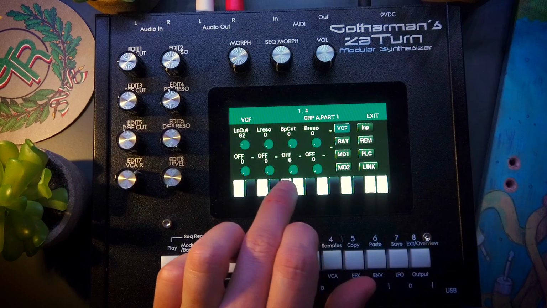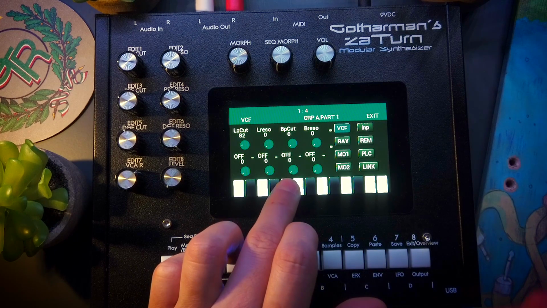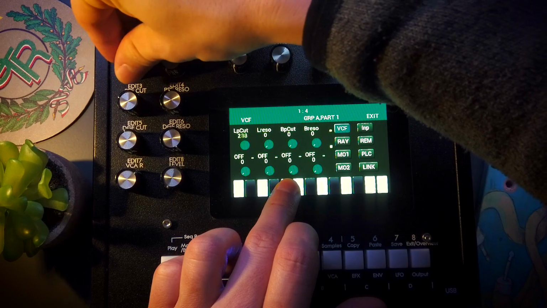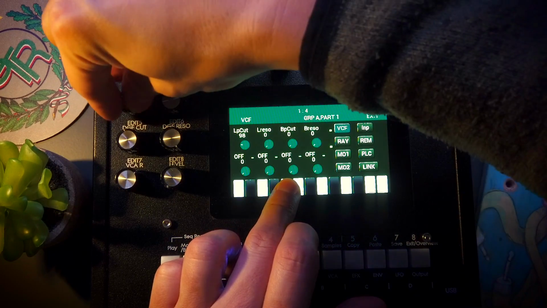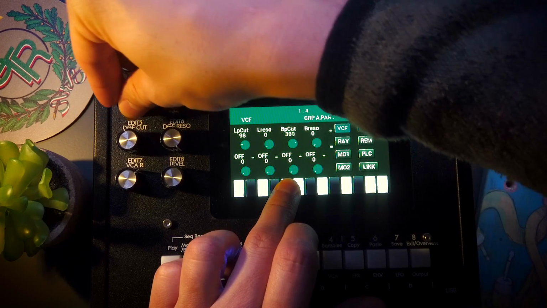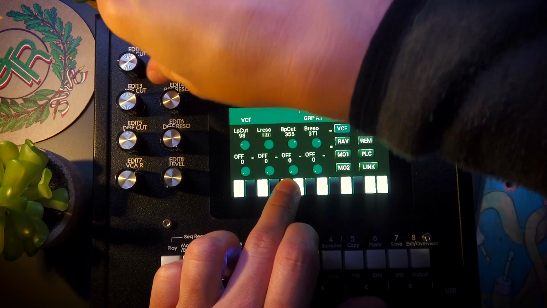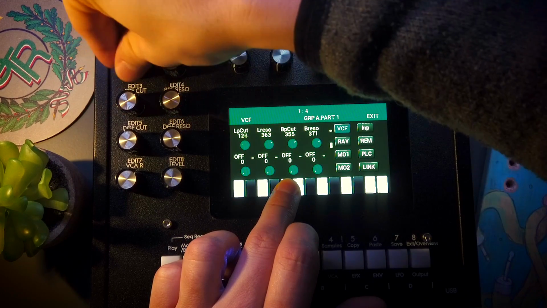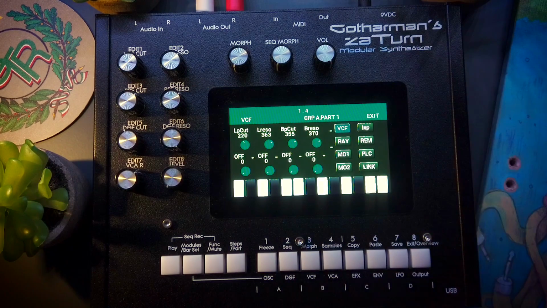There are 2 in parallel, so I can have fun effects like just emphasizing the low notes, or the low frequencies, by dialing down the low cut. But then I also have a band pass, with which I can add high frequencies. And of course we have resonance. And of course we can modulate all of those parameters.